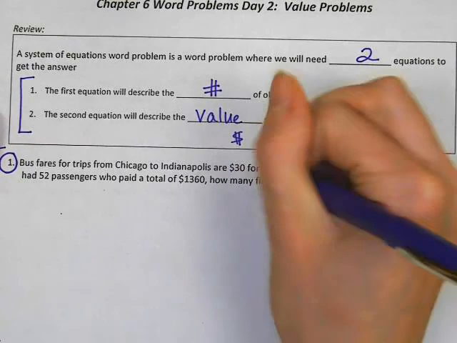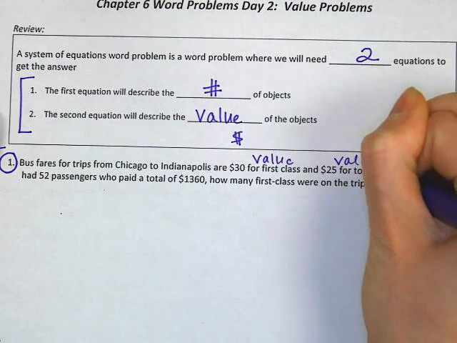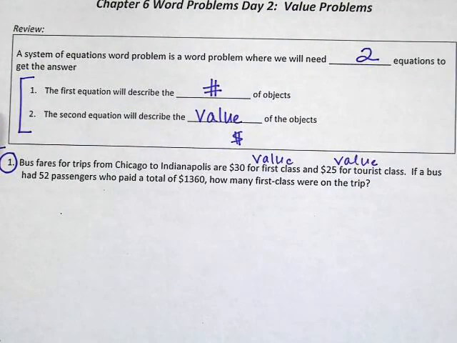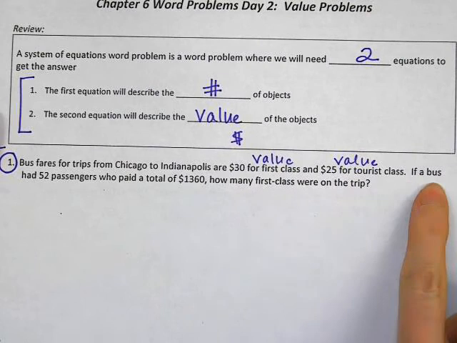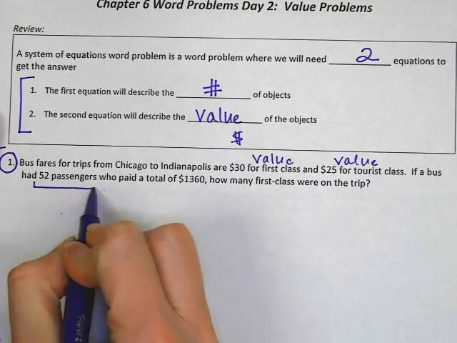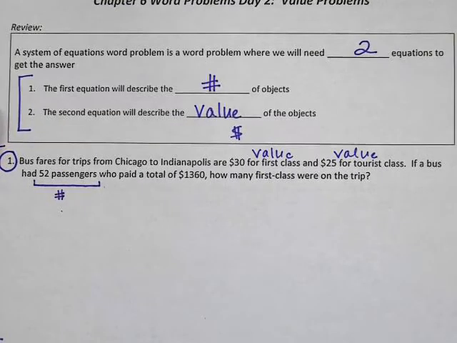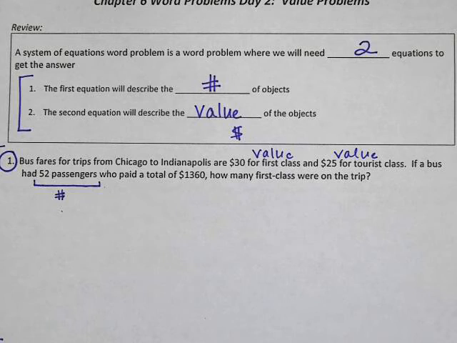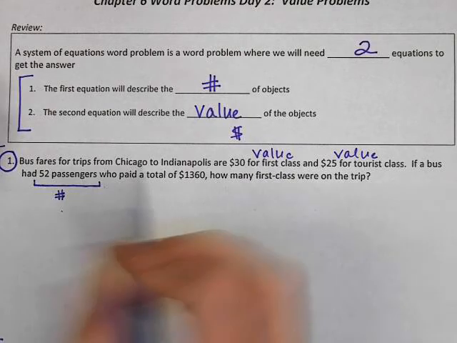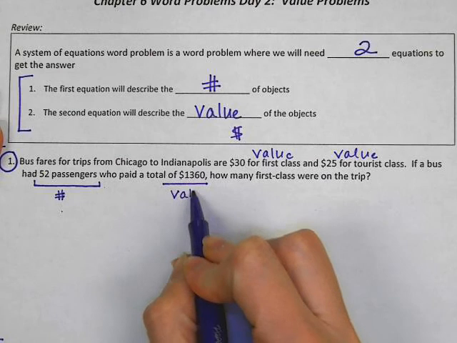That's talking about the value. So that's a value, that's a value. And then it says if the bus had 52 passengers, well, that one's talking about the number of items, number of tickets, and has a total of $1,360. That is also a value, right?